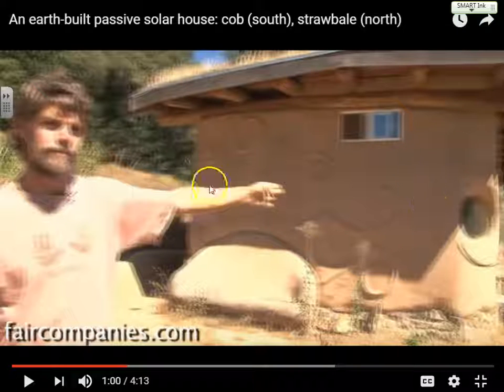It's a natural building material. And the back side is all straw bale, which is a really good insulation. So this is the north side, where you don't need as much thermal mass because the sun is going to come from this direction. And so this absorbs that nice summer heat, nice winter heat, and prevents some of the summer heat from coming in.